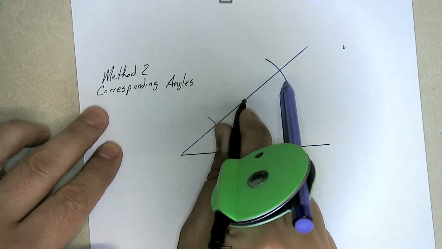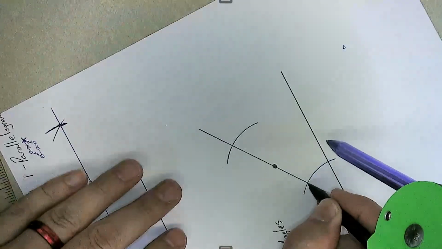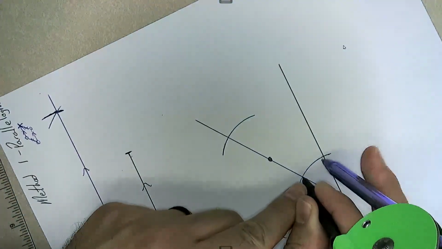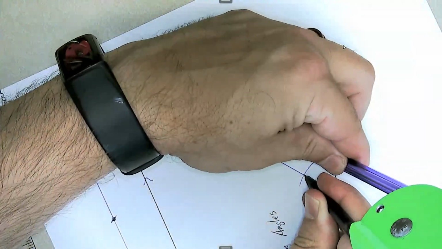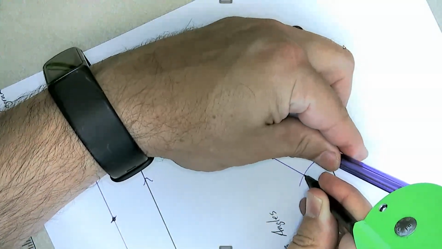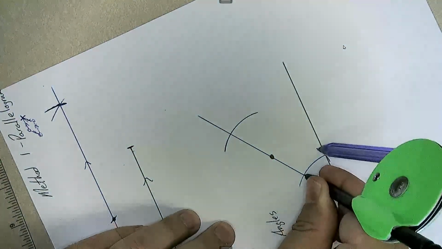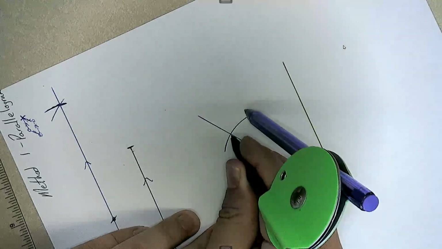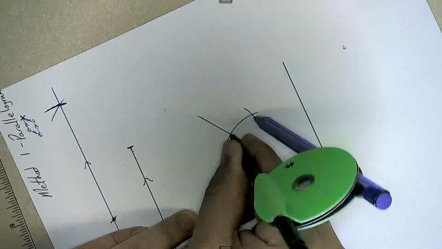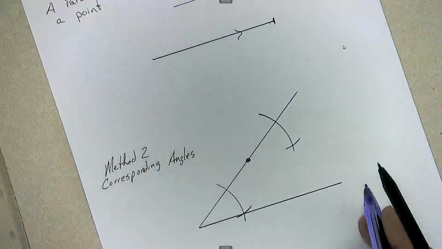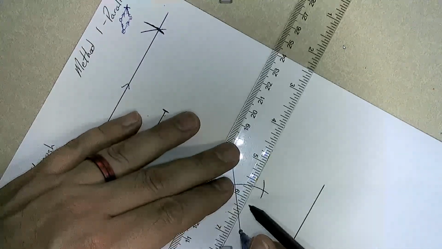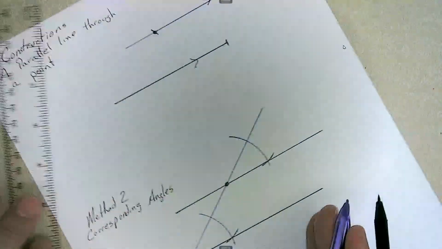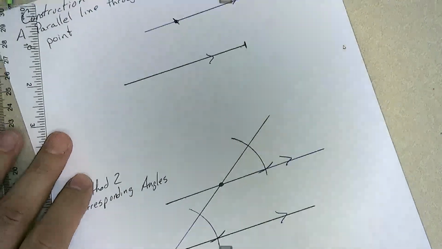And now the only thing I have to do to make sure I get the same angle is I measure the opening, the angle from point to point. So from point to point, as accurately as I can, it is this far right here is the point I'm measuring. If I carry that up here, that gives me an intersection point, so that if I connect that point to there, it creates a parallel line through there.